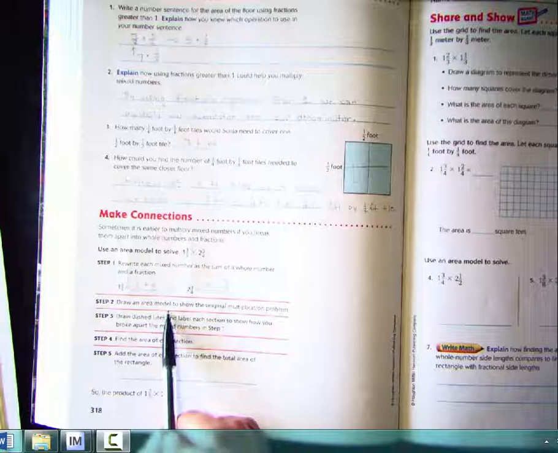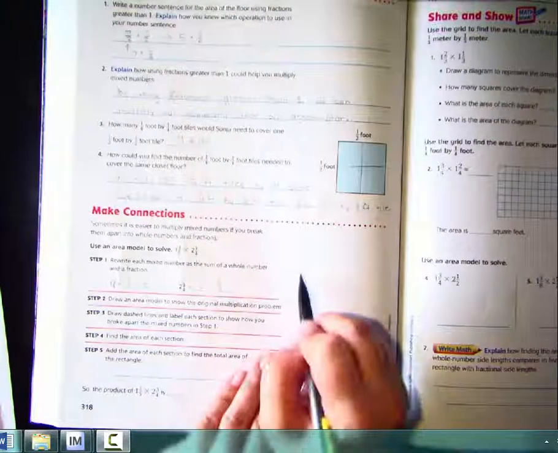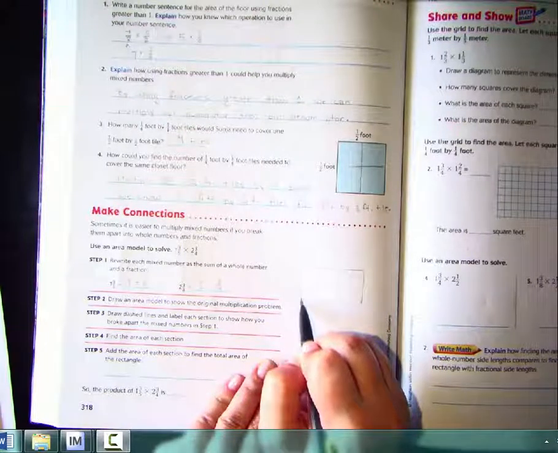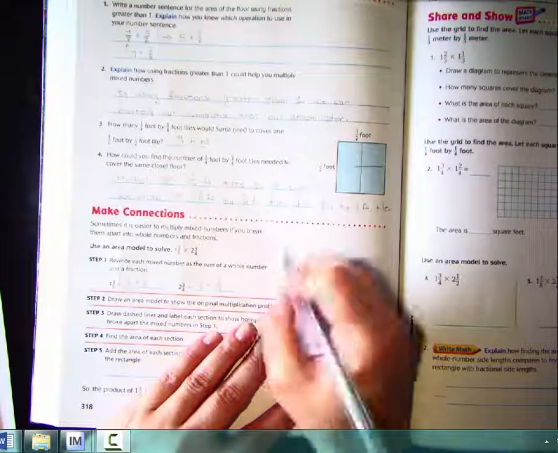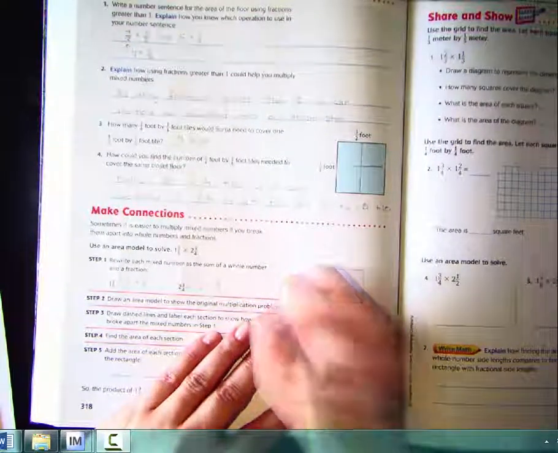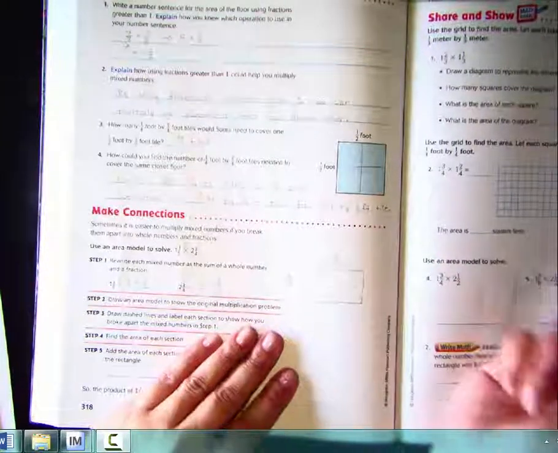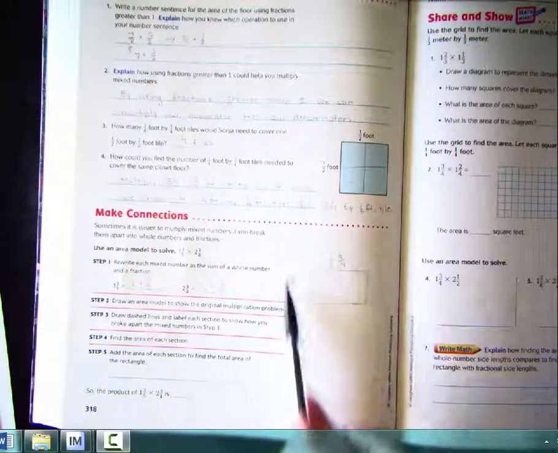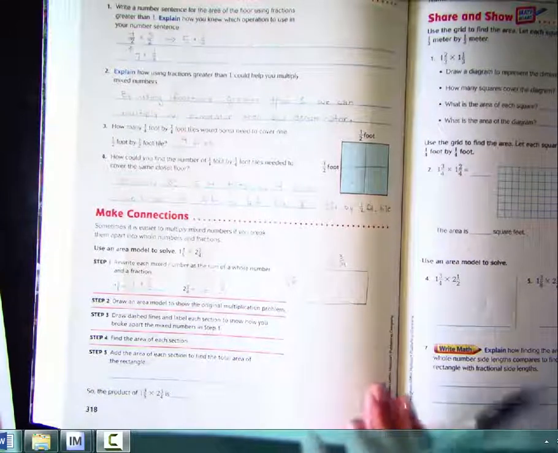Okay. Step 2 says draw an area model to show the original multiplication problem. Now to do this, we're going to use a rectangle. Okay, we're dealing with area, so we know it's going to be length times width. So one side is going to be 1 3/5. The other side is going to be 2 3/4. Right? And if we multiply those two together, then we get the area. So this is the model for the original multiplication problem. Let me zoom in just a little bit.